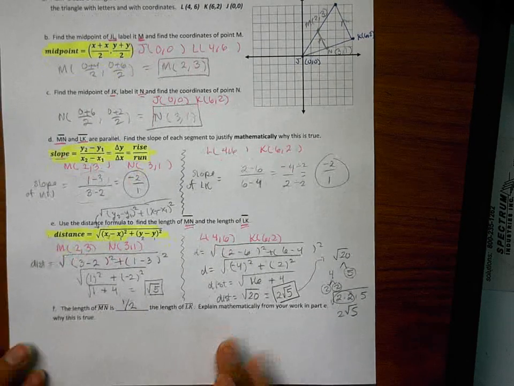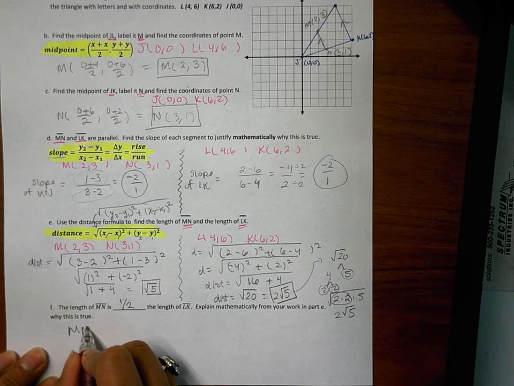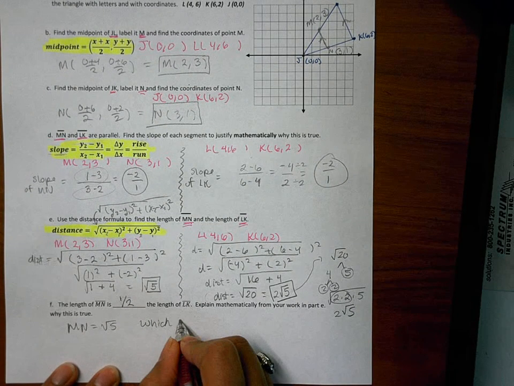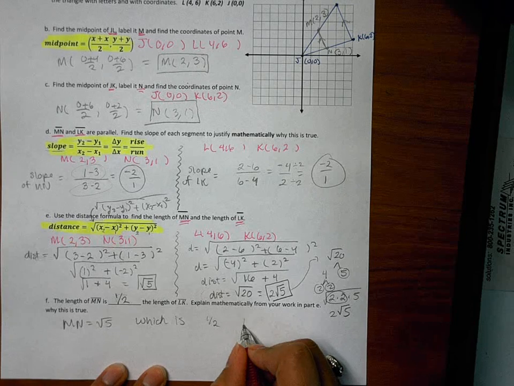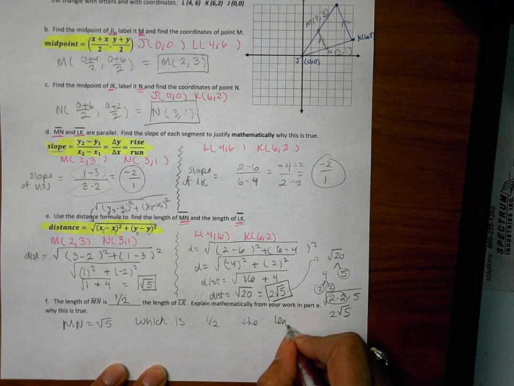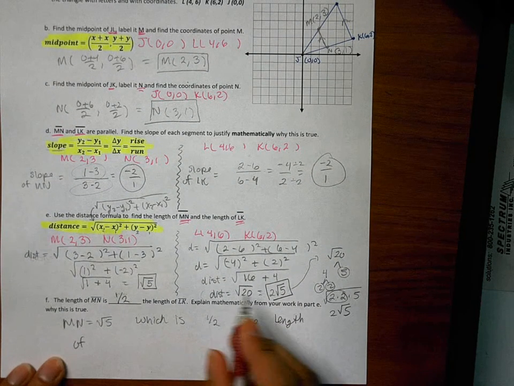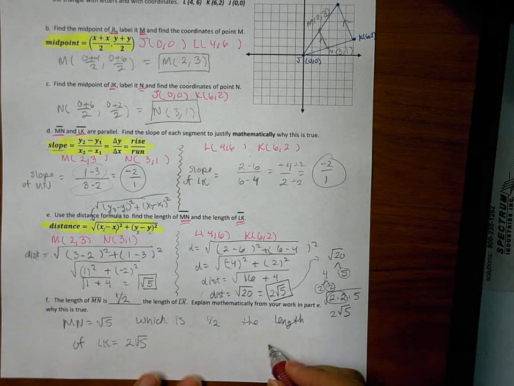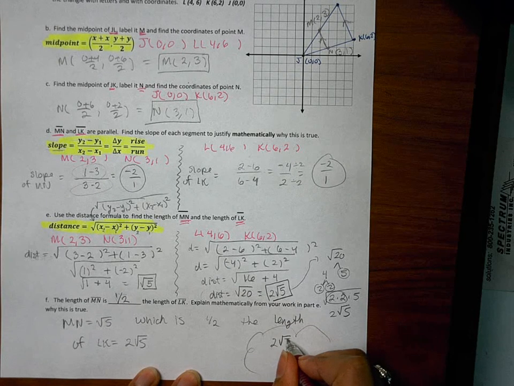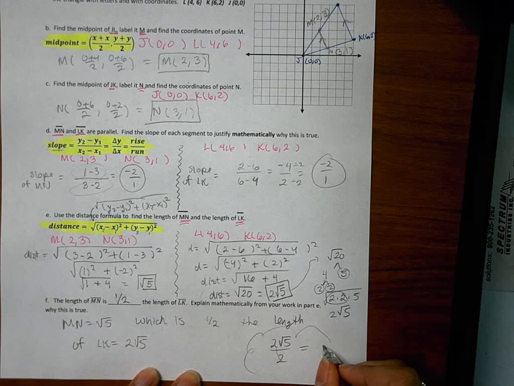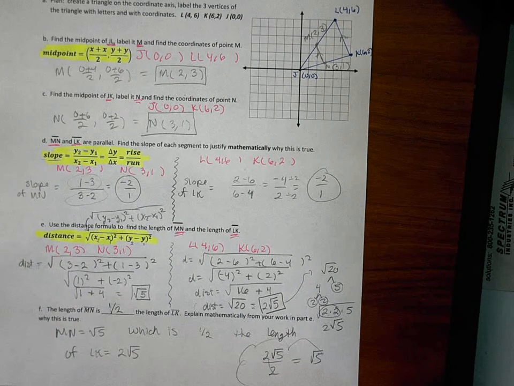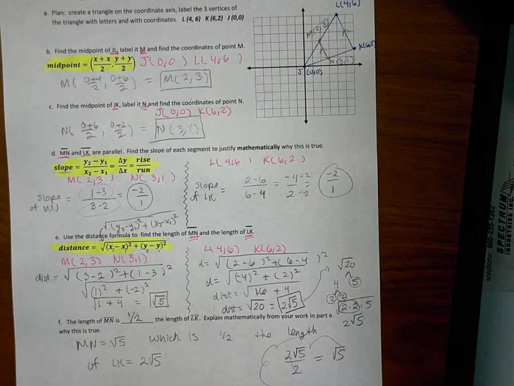Explain mathematically from your work in Part E why this is true. You can see that MN equaled root 5, which is half the length of LK, which was 2 root 5. And you can show that here. If I were to take 2 root 5 and cut it in half, I'd reduce it and get root 5. Half of 2 root 5 is root 5. Okay, that is it for this lesson. We'll work on this together in class.